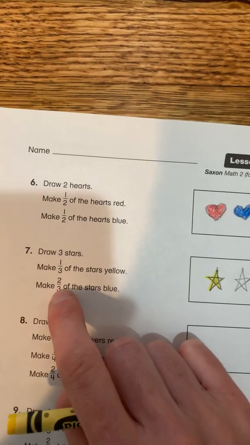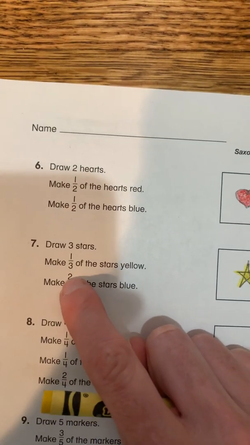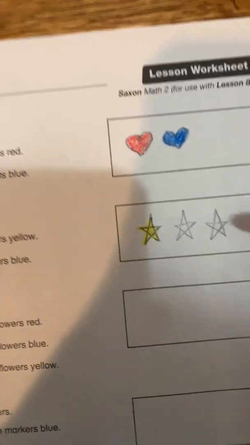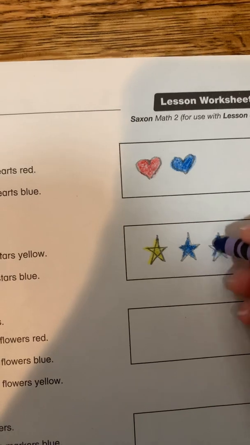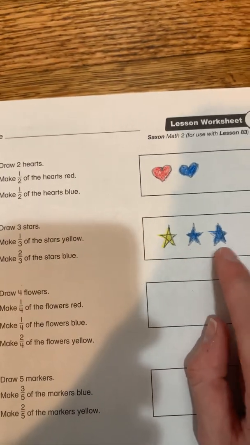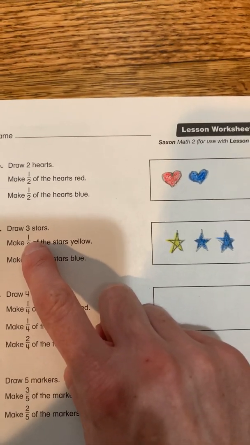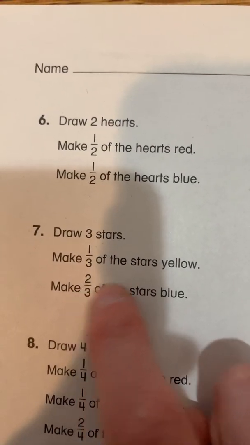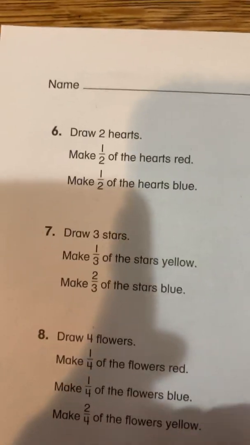Make 2 out of 3 of the stars blue. So 2 parts out of all 3, 2 of them are blue. 2/3. 1, 2. So we have 2 out of 3 are blue, 2/3 blue, 1/3 yellow. Remember, the 1 tells you 1 star yellow. 2 tells you 2 stars blue. The 3 is just the total amount of stars that there are.